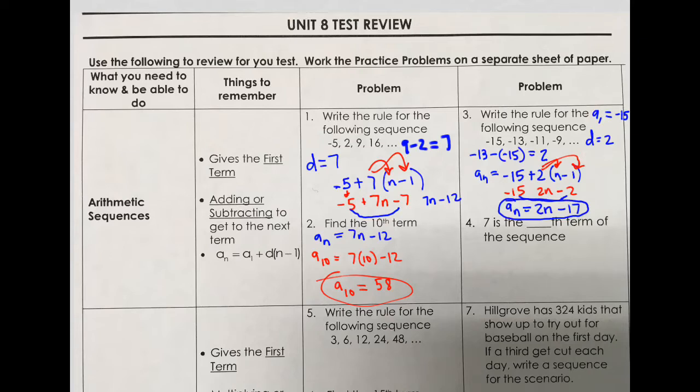So to recap, when we're looking at the formula, a sub 1 is the first term, so in this case it would be negative 15. Then we have our common difference. How do we find that? We take any term subtracted by the term in front of it. We did that, 13 minus negative 15, that gave us 28, and that left us with a common difference of 2. Now we just take our formula, a sub 1, in this case we plugged in our negative 15. We found our common difference. We put that in, and then we just multiplied everything out and combined like terms.